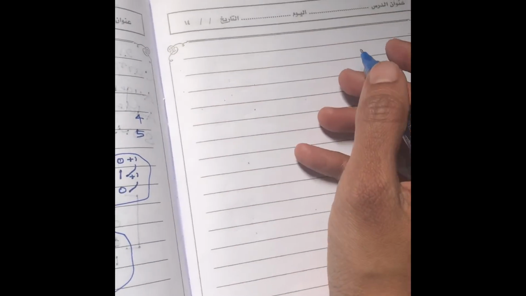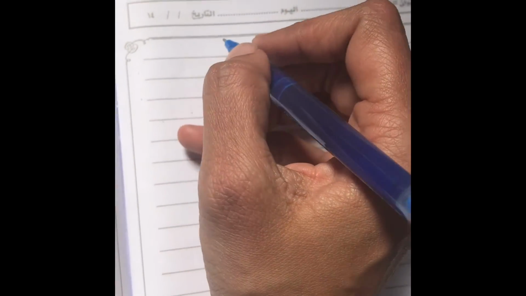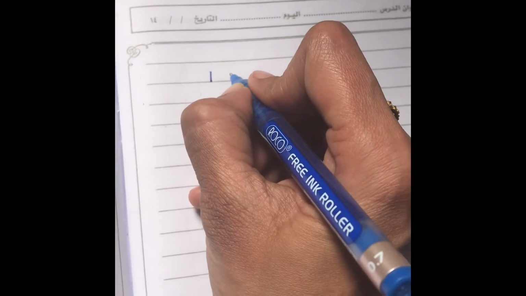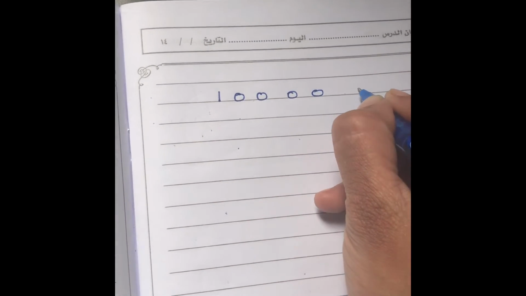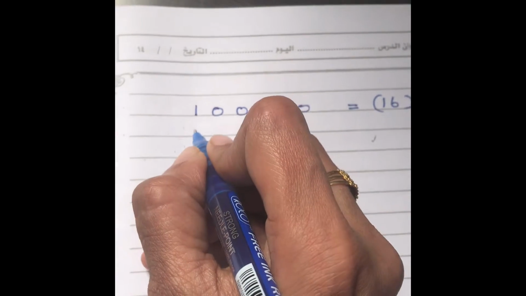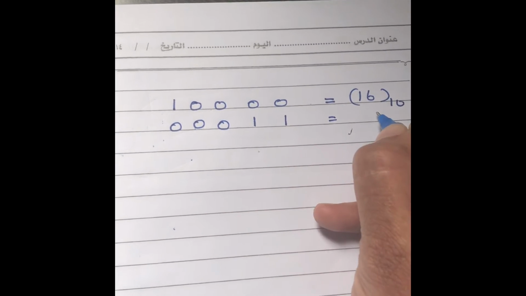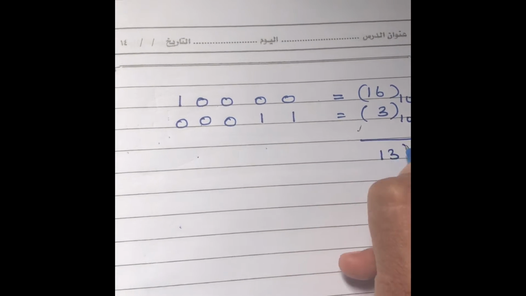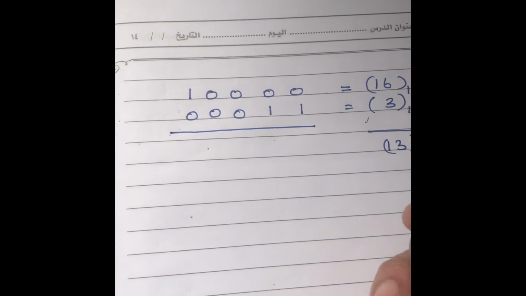And coming to the subtraction, we will take directly two binary numbers: 10000, which is the equivalent value of 16 in the decimal system, and another value 00011, which is the equivalent value of 3 in the decimal number system. So automatically, if we subtract these, we will get 13, as we know in the decimal number system. Now we will check it in the binary number system.